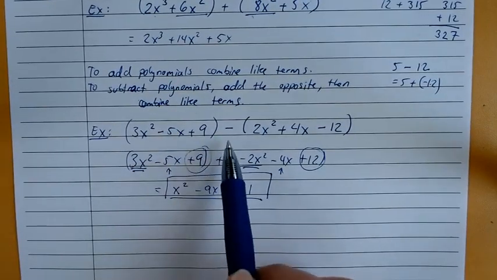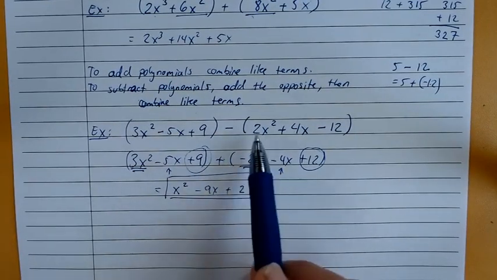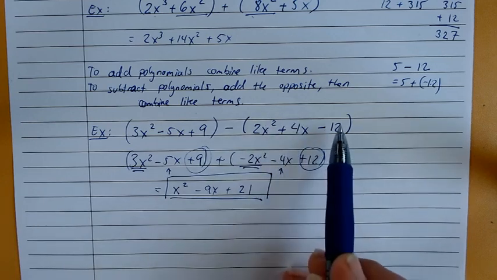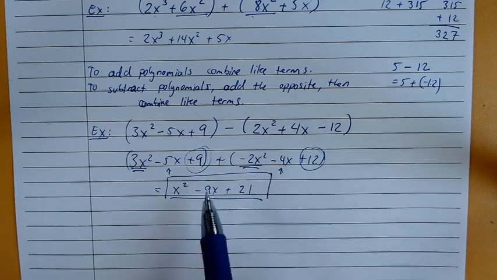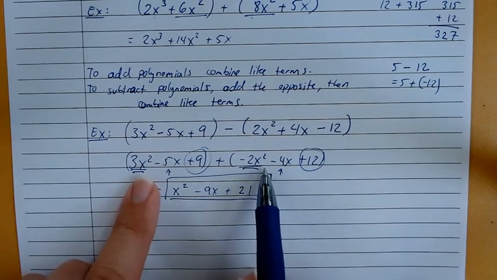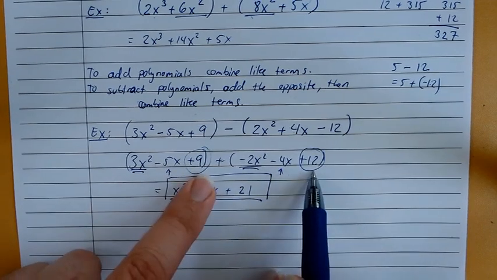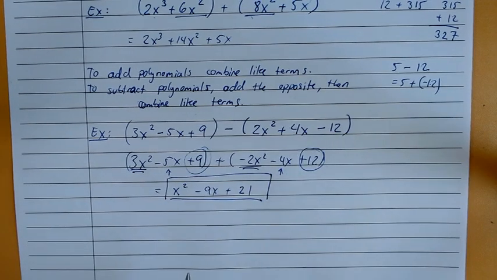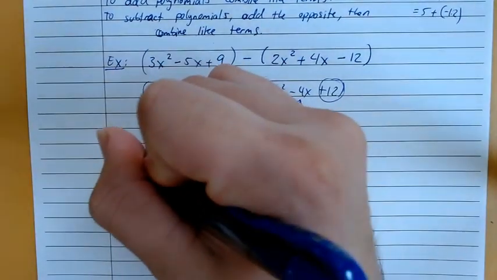To subtract, first we change subtraction to addition of the opposite. Notice the opposite just means we change all the signs over here. And then you can combine like terms. Squares with squares, x's with x's, constants with constants. So give that a try.